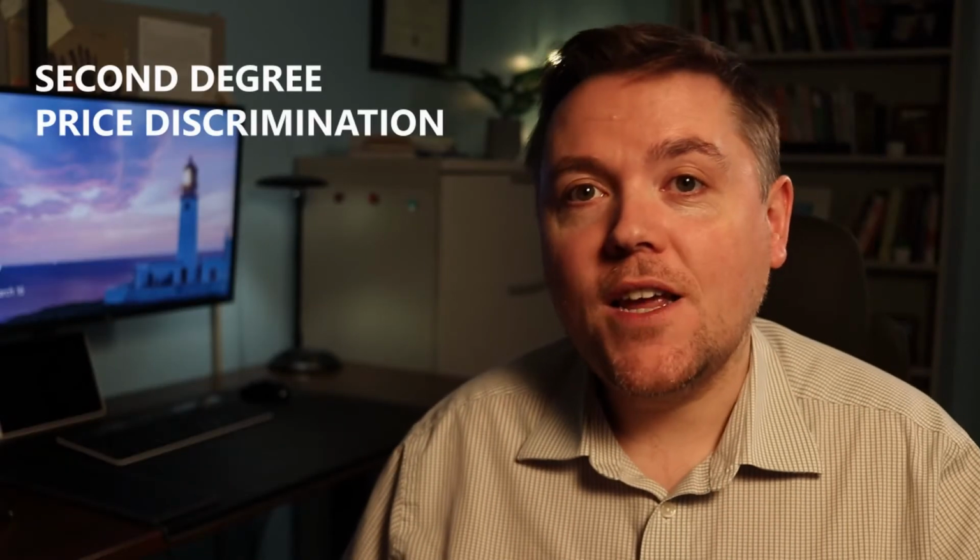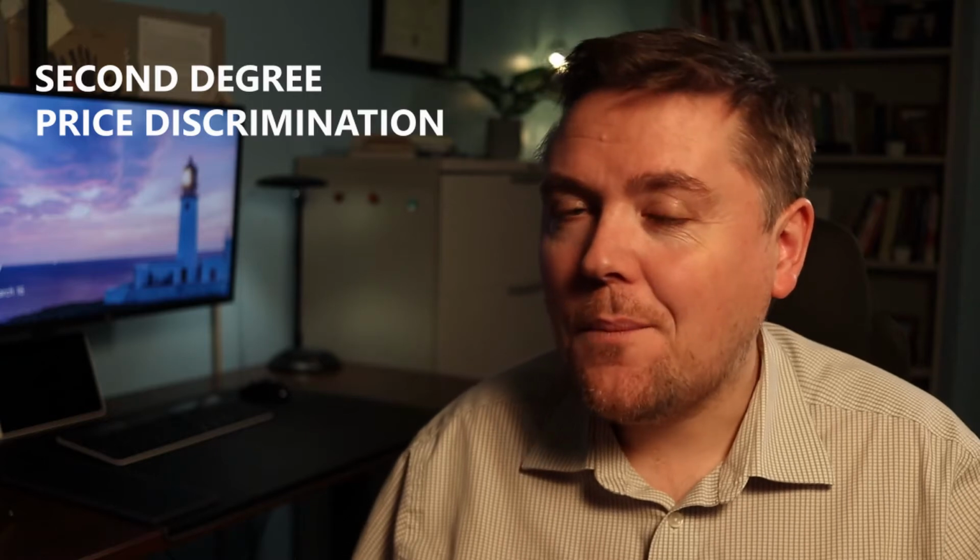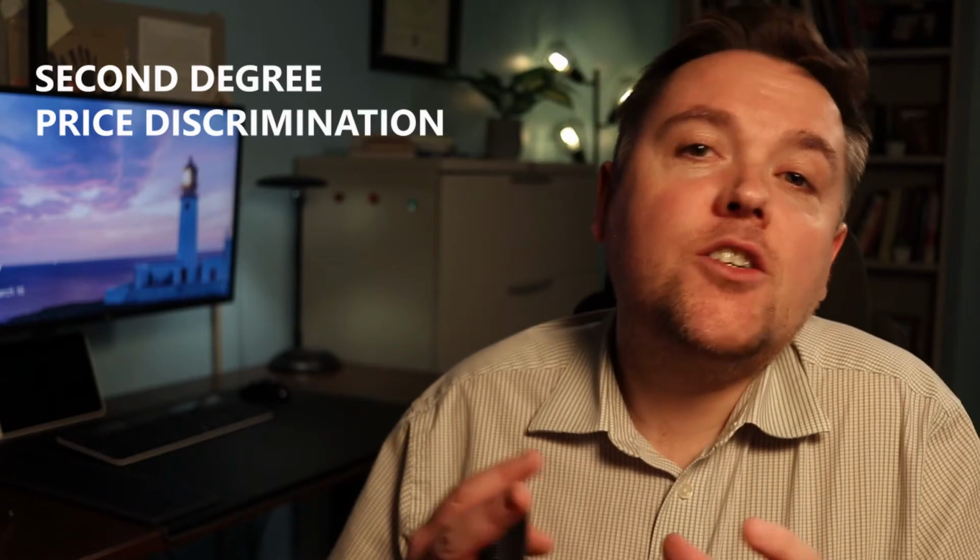Second degree price discrimination involves charging customers different prices based on some characteristic of the purchase, like an early bird special, or buying in bulk, or matinee shows, or cheapy Tuesdays at the movie theater. This really helps to get some of those consumers who have that lower willingness to pay to then buy the good or buy more of the good.